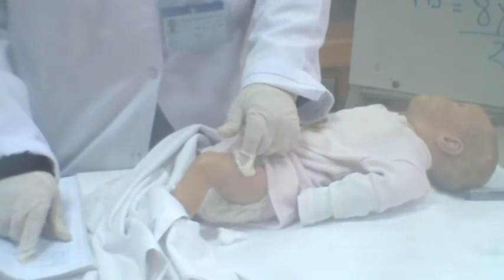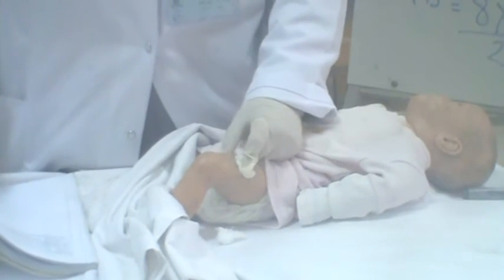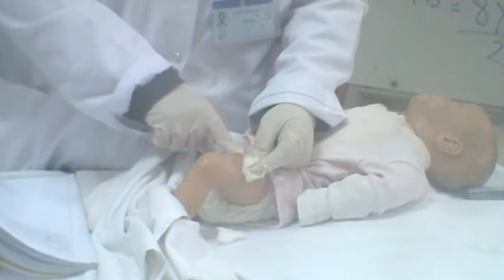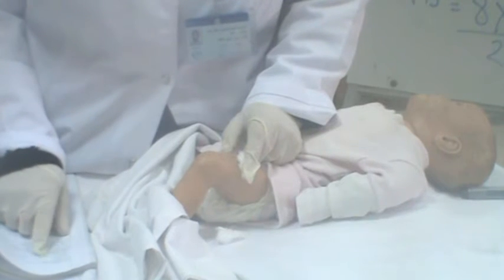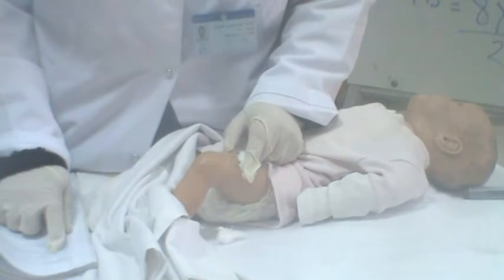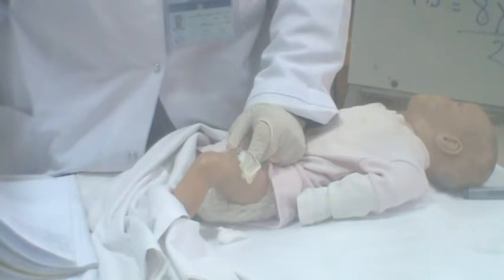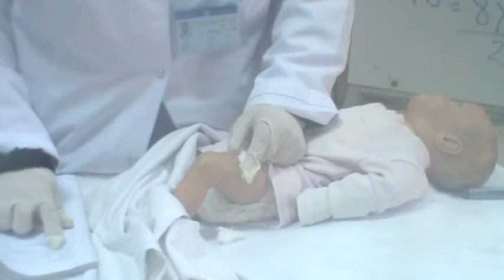Place an adhesive bandage over the site if needed. If you observe any oozing at the site of injection, you can put an adhesive bandage. Don't recap the needle. Discard it in a puncture resistant container.